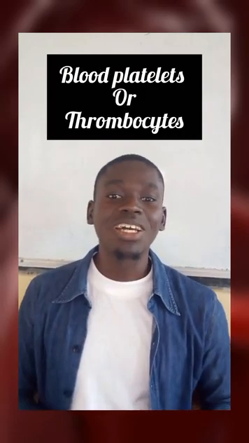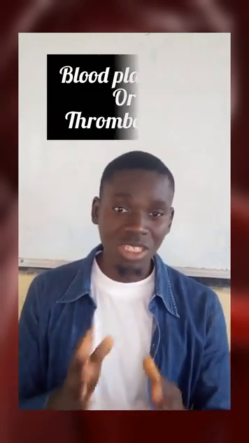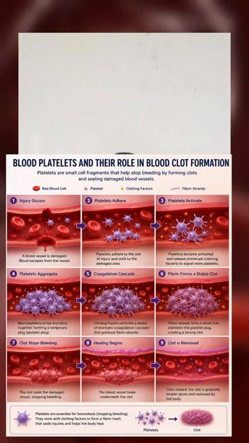The next thing is what we call the blood platelets. Another name for them is thrombocytes. You see these names in textbooks a lot. So what do thrombocytes do? Basically, they help in blood clotting, which can save your life as a whole. So basically, that's it. Let me piece all of this together.